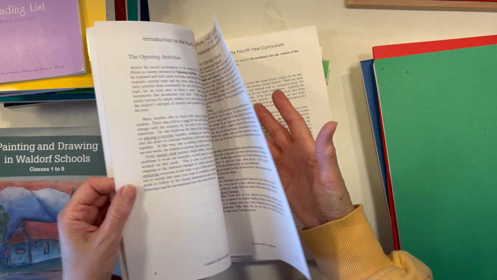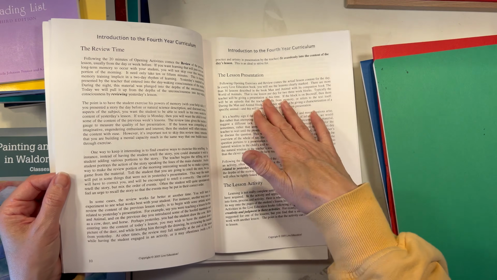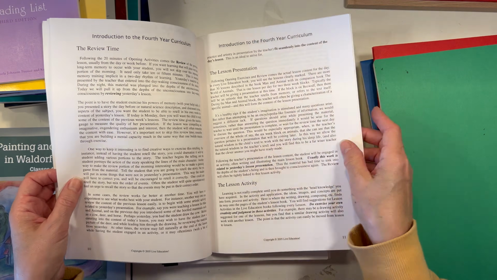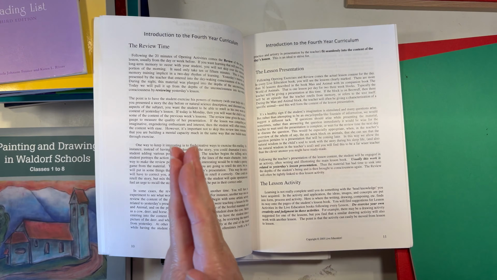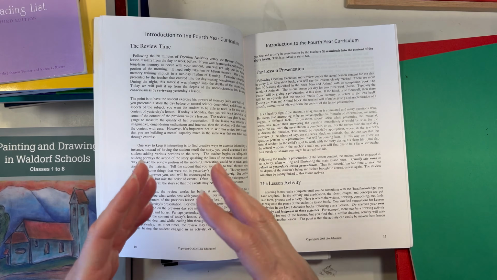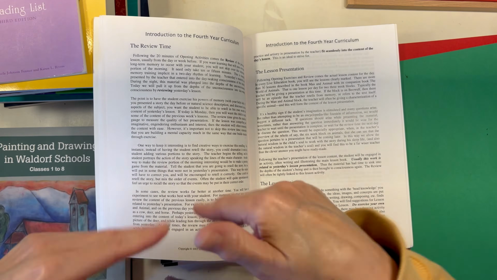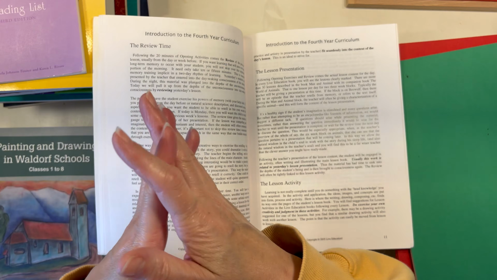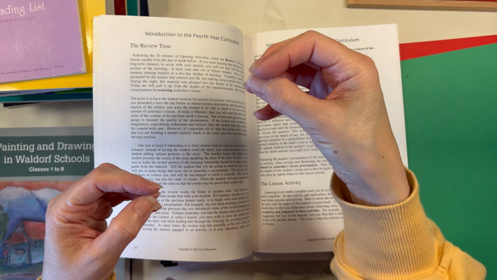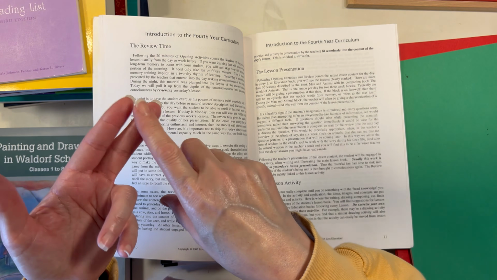And the main lesson itself has a couple of different aspects. It has a review, a lesson presentation, and a lesson activity. For me, usually these things would span over 3 days. The way that would look for me is, if you just take a lesson itself, you have the presentation of the lesson, and you have the lesson activity, which for me would include writing and drawing, and so that's where the 2 days would come in.